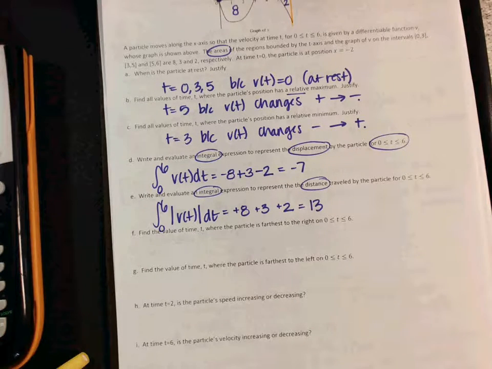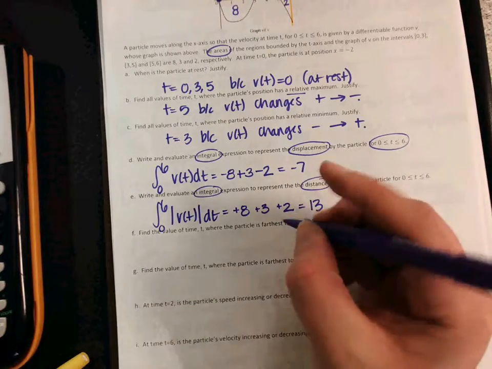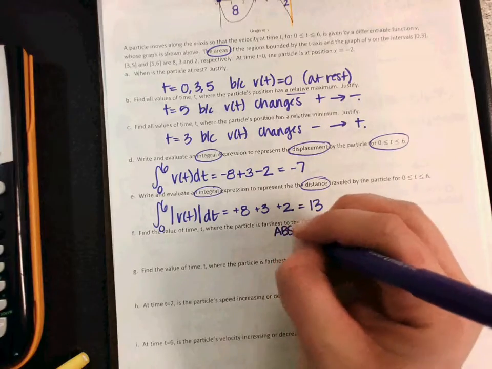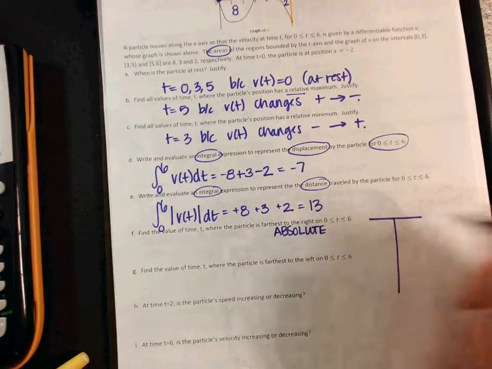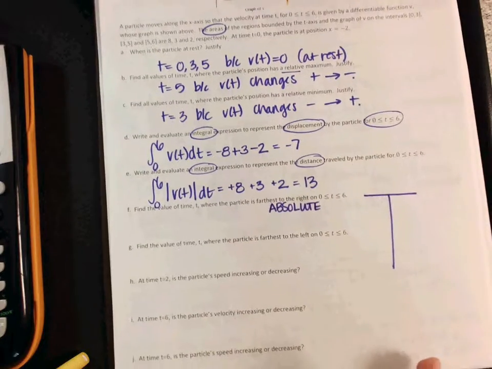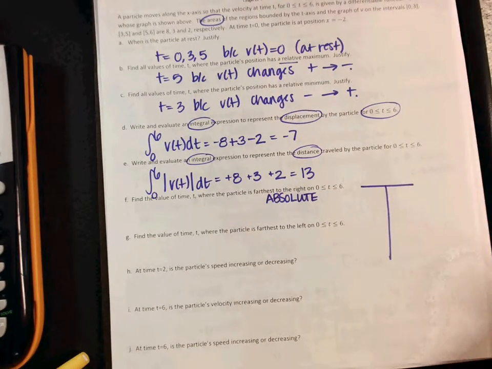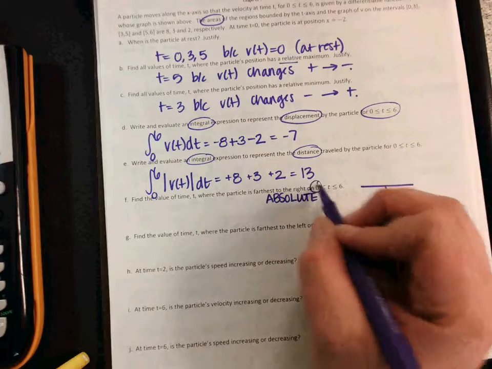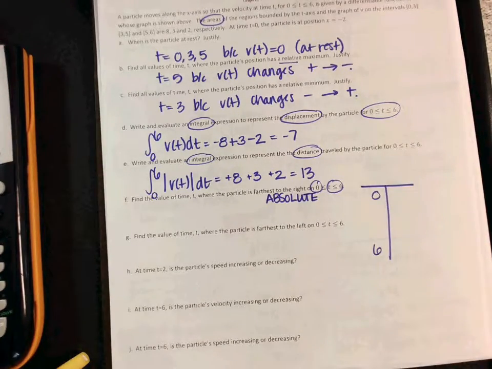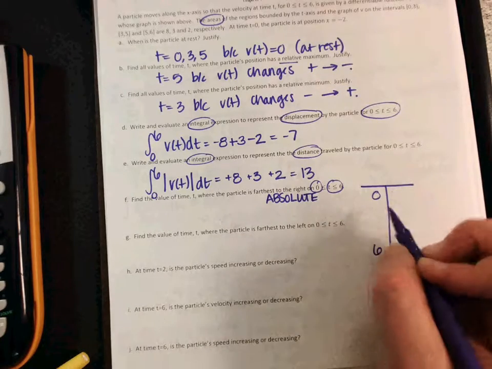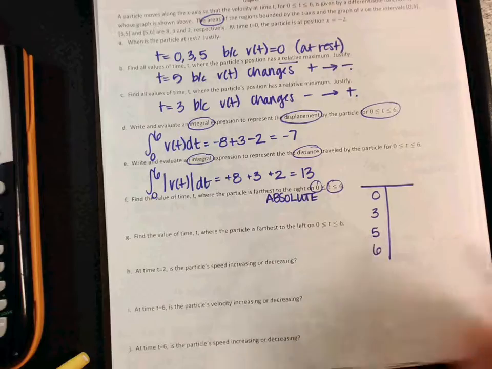Okay, letter F, find when the particle is farthest to the right. Did it say relative in there anywhere? Okay, then that means absolute. And if it's absolute, you need to do a what? Candidates chart. What goes in my chart? 2 things. Endpoints, right? So 0 and 6. And then what are my possible direction changes or critical numbers? 3 and 5. Very good.